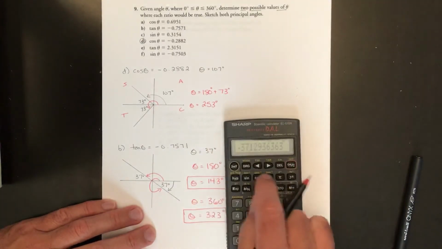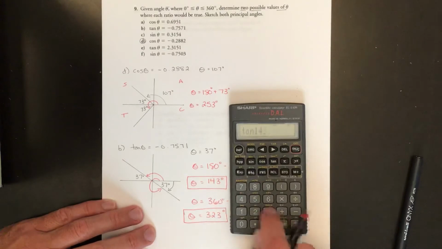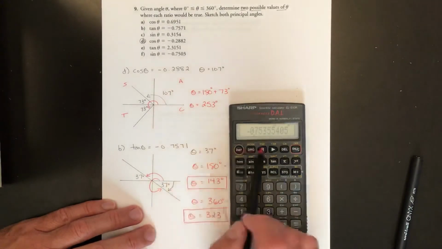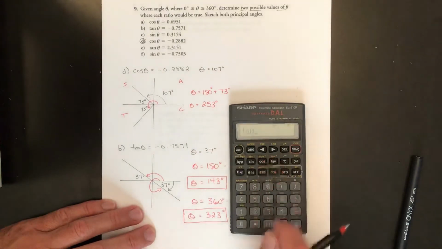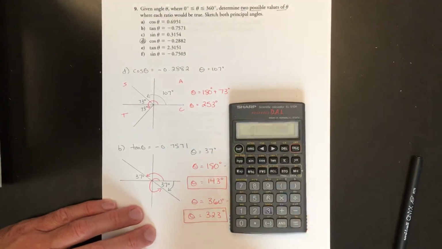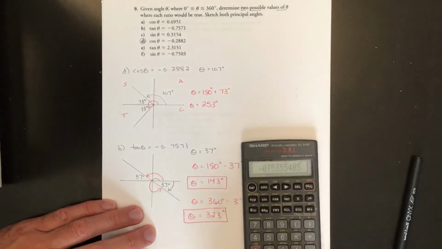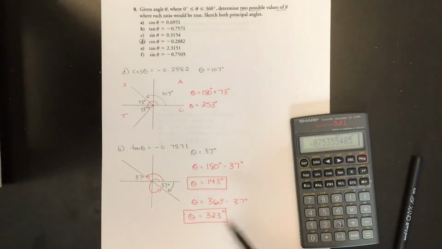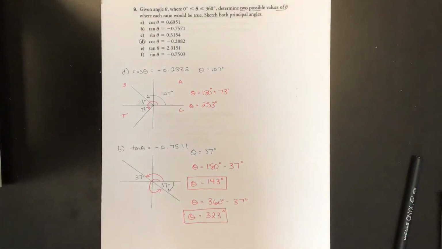So if we type the tan of 143, again, not exact because we rounded. And if we do the tan of 323, we get the same thing. So that's how you can tell. I mean, they're not exact, but they're pretty close. So you can tell if you're right or not.